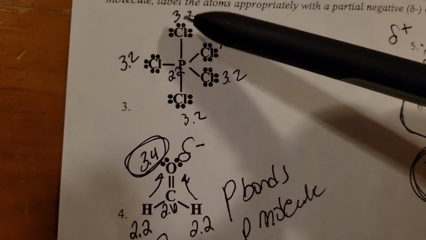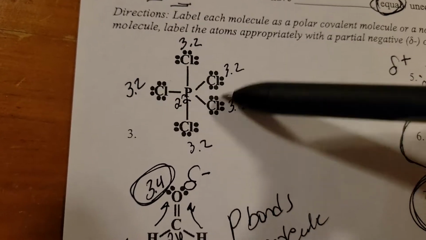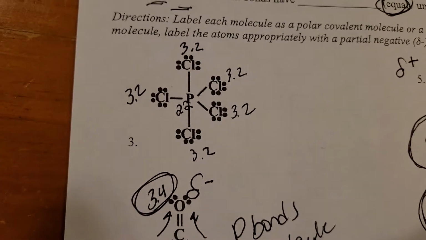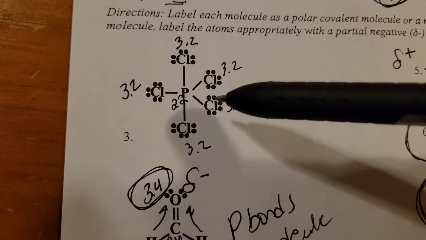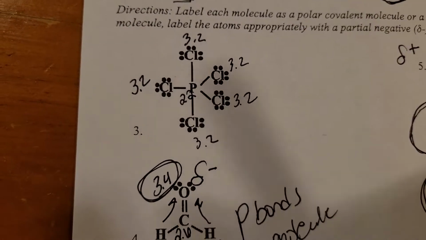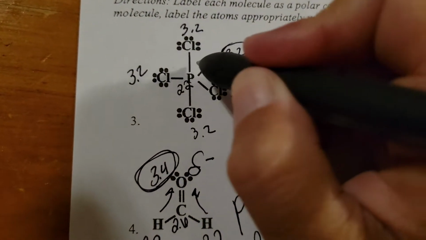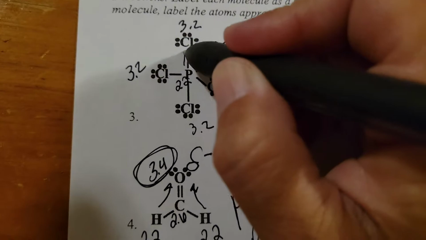And then the top one, you have to imagine that it's three-dimensional, like what you did on the computer. So this is a top and a bottom, and these three are actually circling around the center, making kind of like a peace sign. So it's not really that two are on one side and one is on the other. Between the phosphorus and the chlorine, chlorine is more attractive, so the electrons are going to be pulled out a little bit.